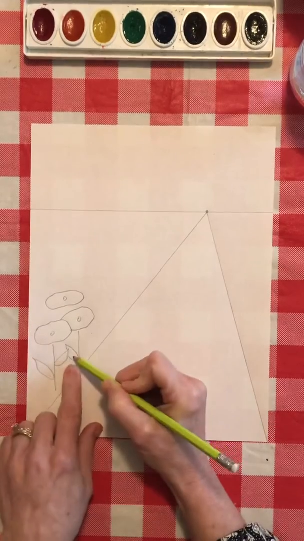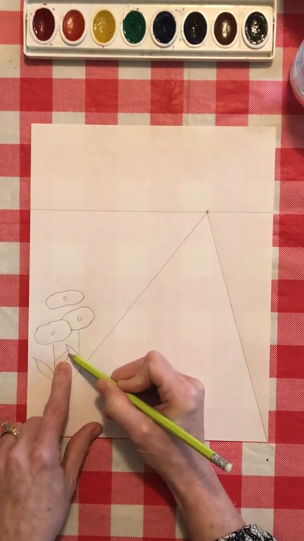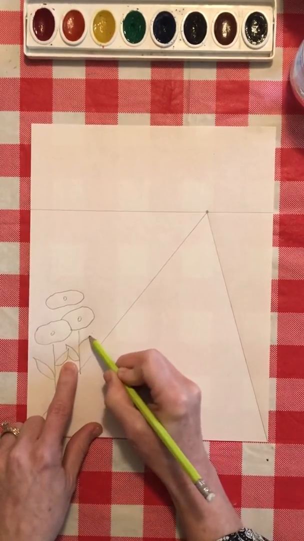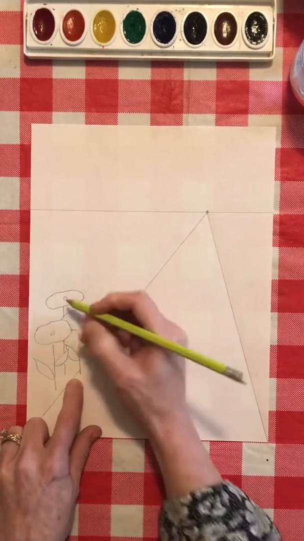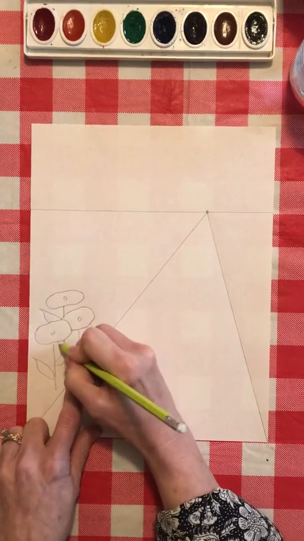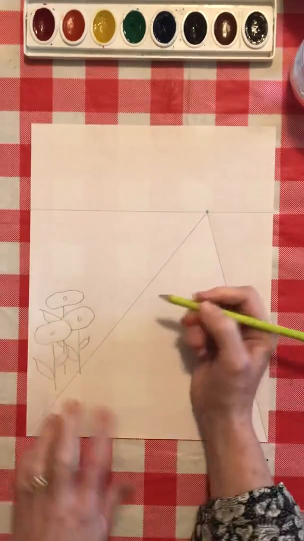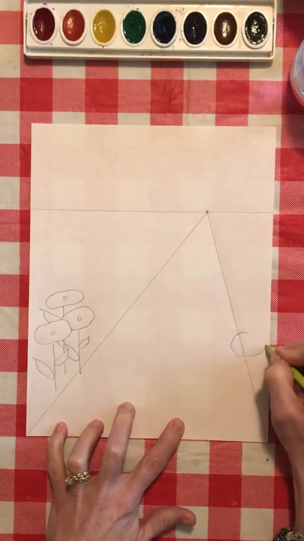And remember, as you draw, if you want something to appear behind something else, don't draw through that. Like here, this stem's going to come back behind these. The leaf is going to come up here. Let's draw some poppies on this side.